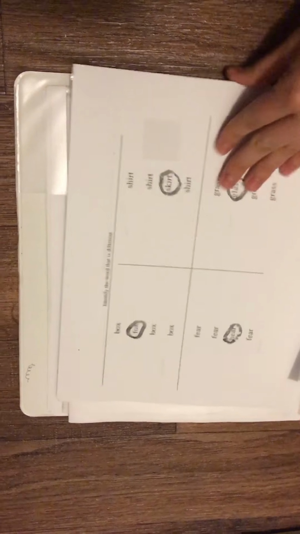So, got a couple of those. Okay, so deductive reasoning. I have analogies. I have riddles. More analogies. We've got some of these deductive reasoning puzzles. I've got a ton of those deductive reasoning puzzles for all different levels.